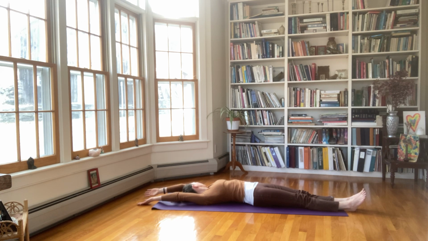And here's where we're going to stay for 5 breaths. I'm going to let you count these on your own, please, and keep your awareness in the body. Just notice what you're noticing.